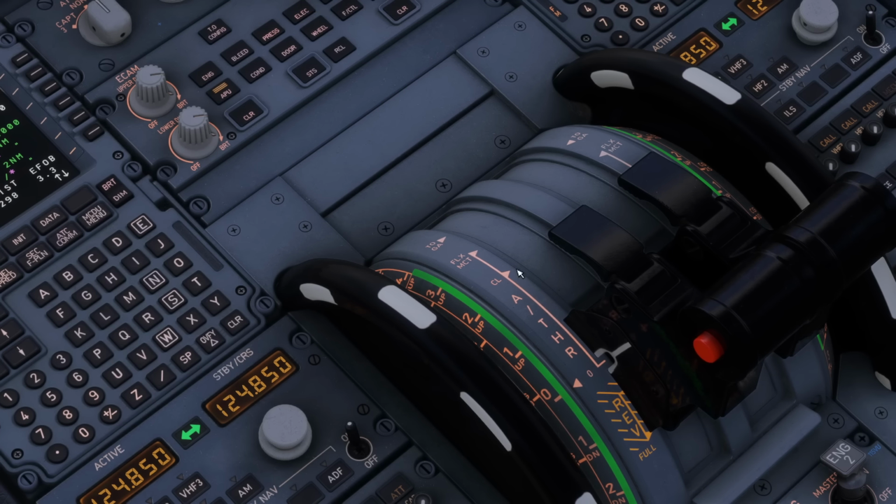Now I've got a physical control which has these notches in it, so the control naturally stops at them. So all the way forwards is takeoff or go around. So it's full power basically. Then you've got flex or maximum continuous thrust. Then you've got climb, and then between there you've got your analog throttle settings. If you were controlling it manually, you know, you would be setting, that would be 100%, that would be 50%, and so on.